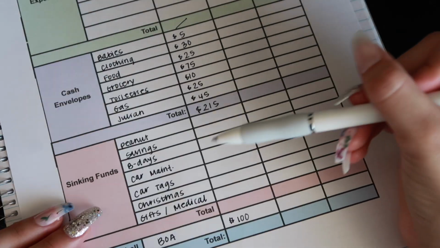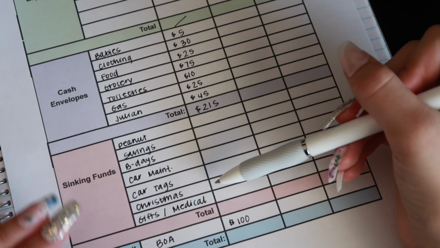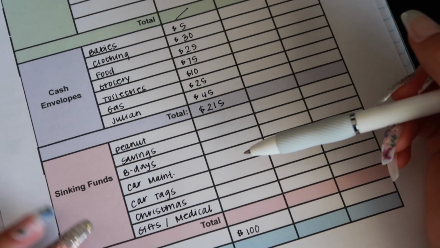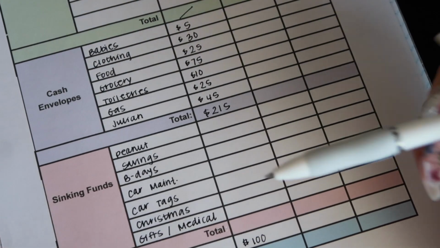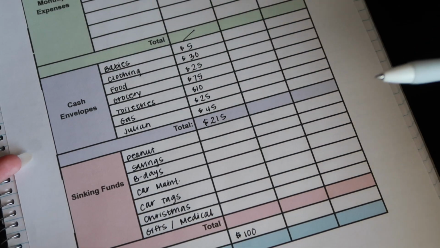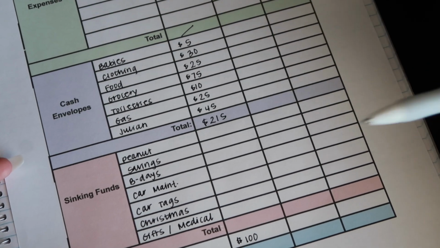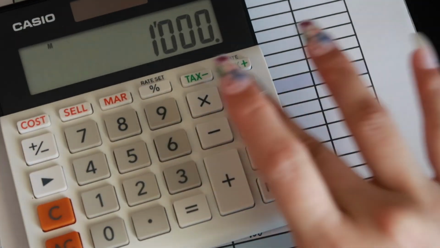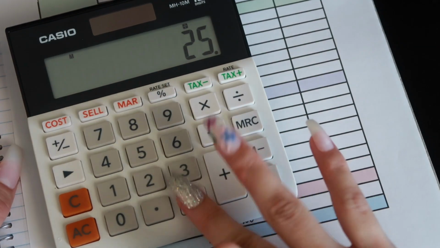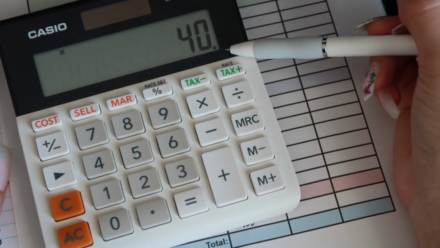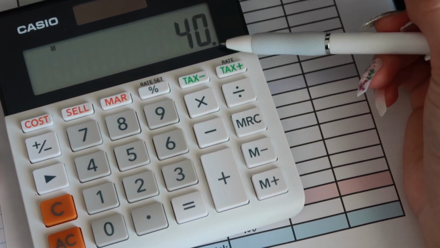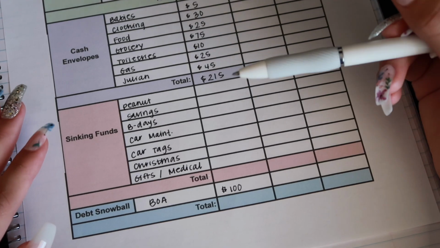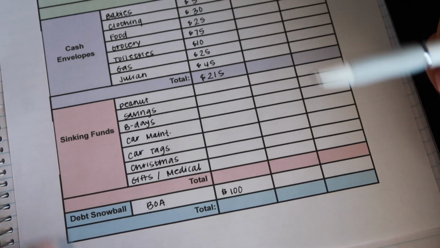Alright, so let's say you want to have $1,000 saved up for Christmas by December 1st. What you can do is figure out how many paychecks you'll receive from the time that you start saving up until December 1st. So if you had 25 paychecks from now until December 1st, you would divide your goal amount of $1,000 by 25 paychecks. And we see that we would need to put aside $40 per paycheck in order to reach our goal of $1,000 by December 1st. So that's one way to figure out how much you need to set aside if you have a specific goal amount.